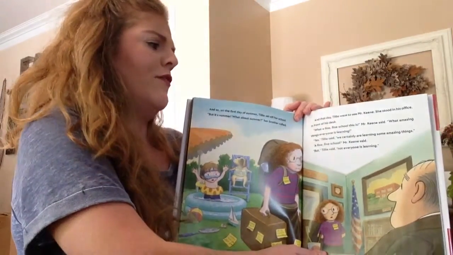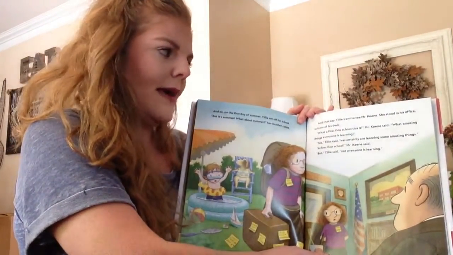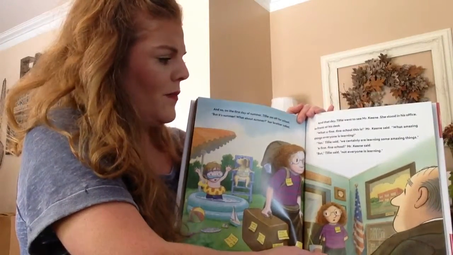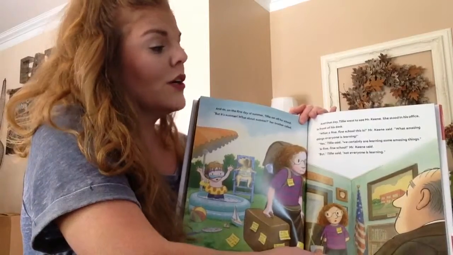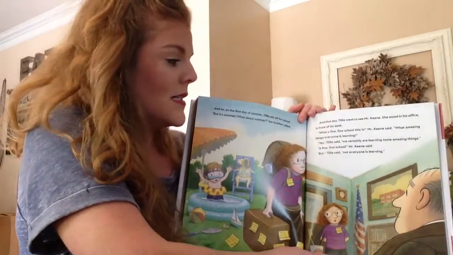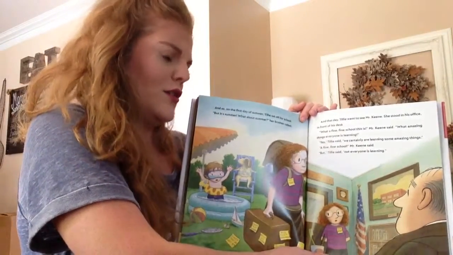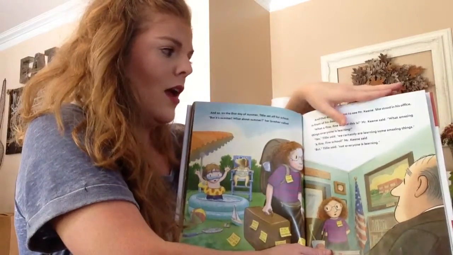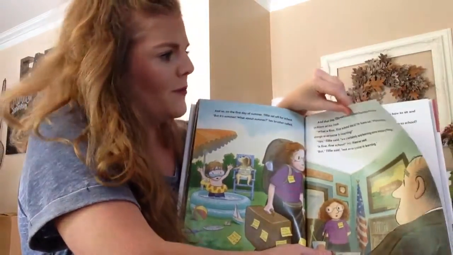"What a fine, fine school this is," Mr. Keene said. "What amazing things everyone is learning." "Yes," Tilly said, "we certainly are learning some amazing things." "A fine, fine school," Mr. Keene said. "But," Tilly said, "not everyone is learning."